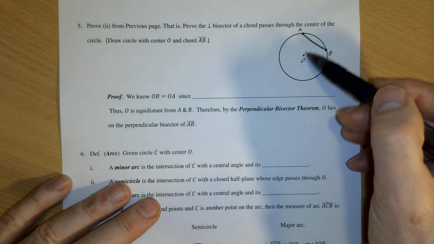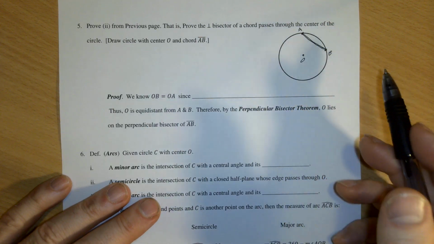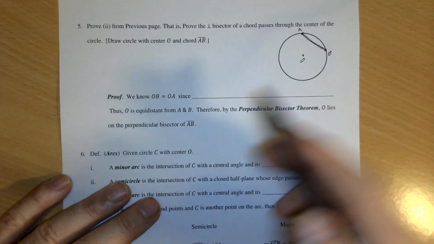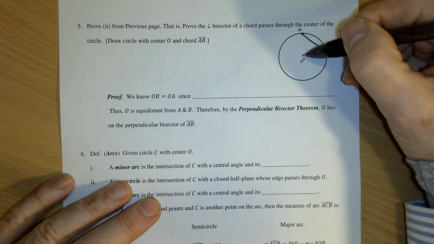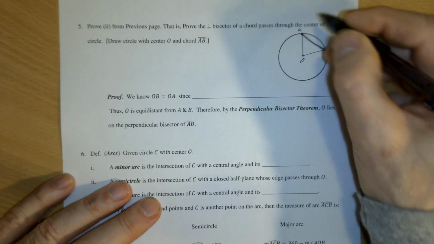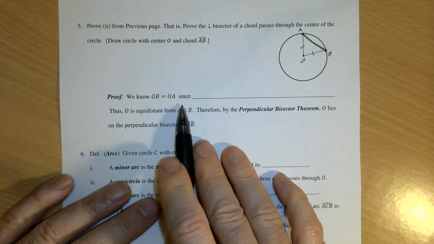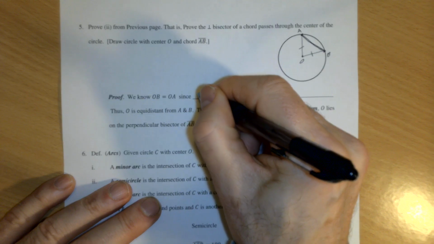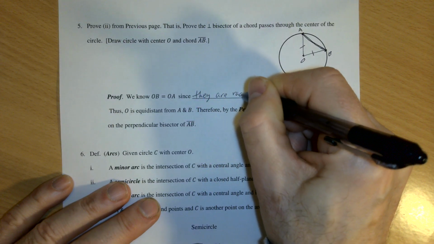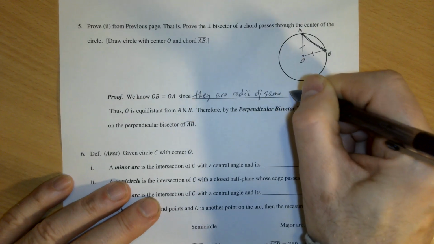Maybe I didn't even have to draw the center yet, but it's there, so we'll just go ahead and use it. Well, we know that OB is equal to OA. I'll even draw those two. OA and OB have the same length, and we know why, because they are radii of the same circle.